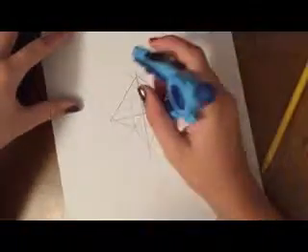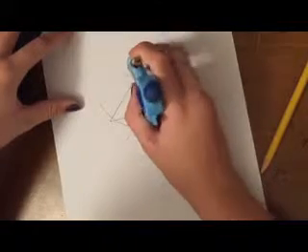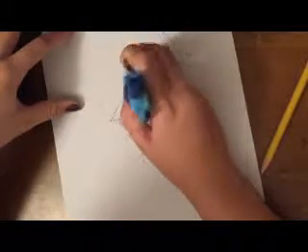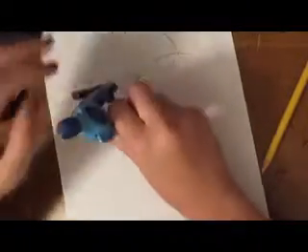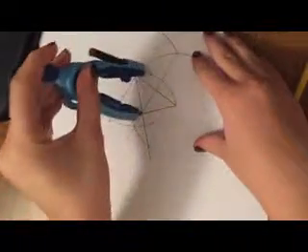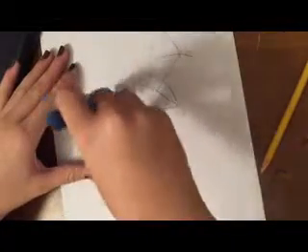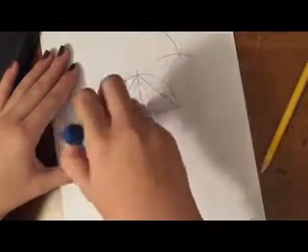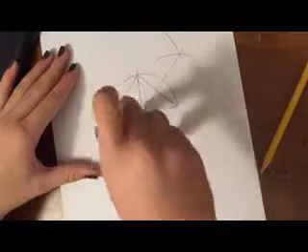Again, putting the needle on the point where they intersect. Each vertex of the triangle should be the same distance away from the intersection. Now we'll make our circle. And we have an inscribed triangle.